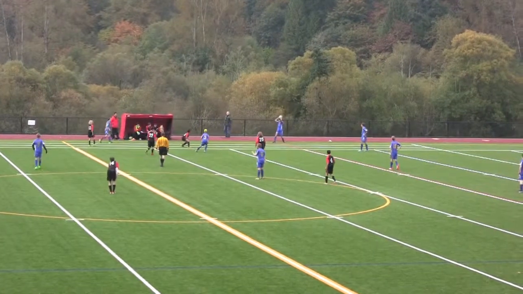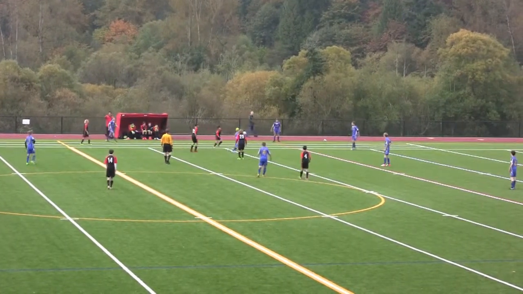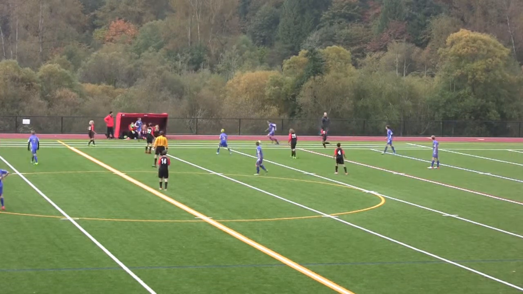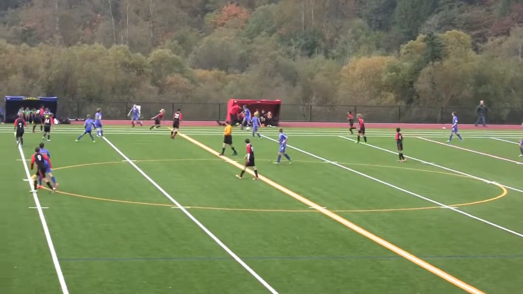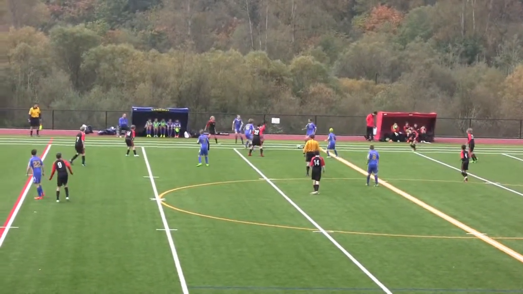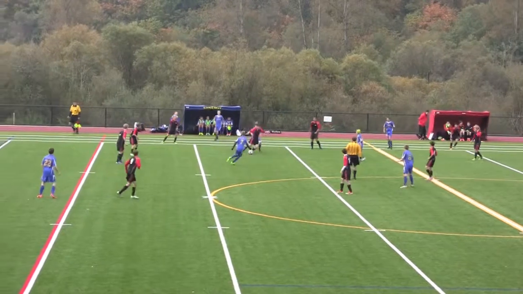Okay, in this next clip, ask yourself how we could retain possession on our throw-in and use our backs to do the switch here, as opposed to going into this congestion. We'll watch it again in slow-mo.